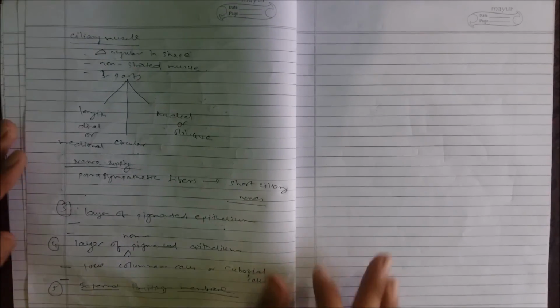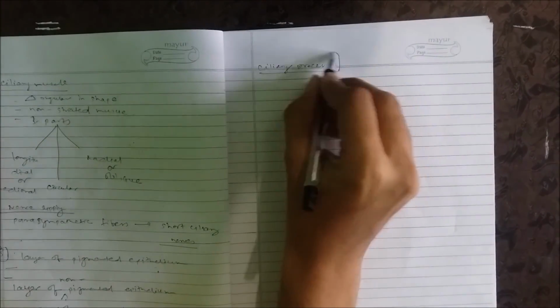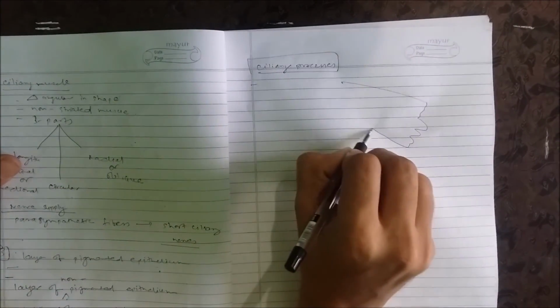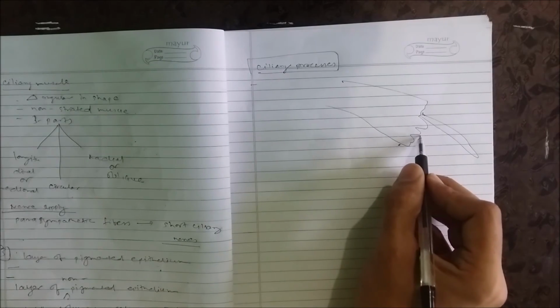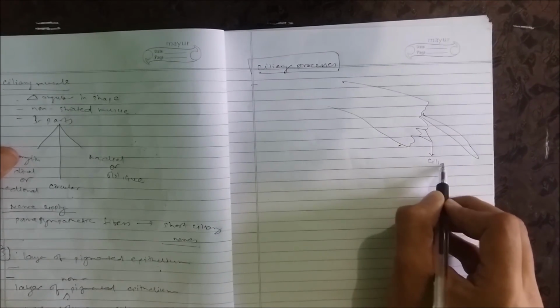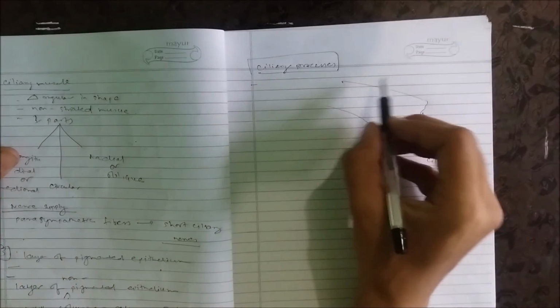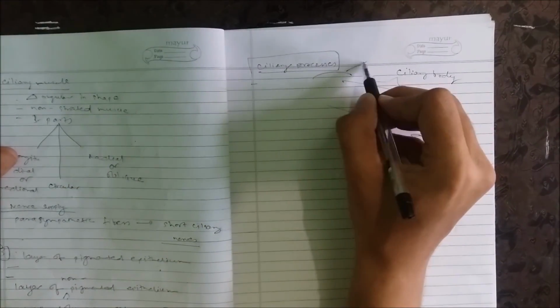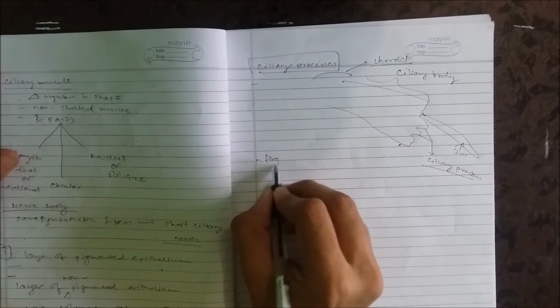Now, at the end of the topic of the ciliary body, I want to discuss some points on ciliary processes. Ciliary processes are finger-like projections that are present in the ciliary body. These are the ciliary processes, and don't confuse yourself: this is the iris, and this whole is the ciliary body, and here onwards the choroid.